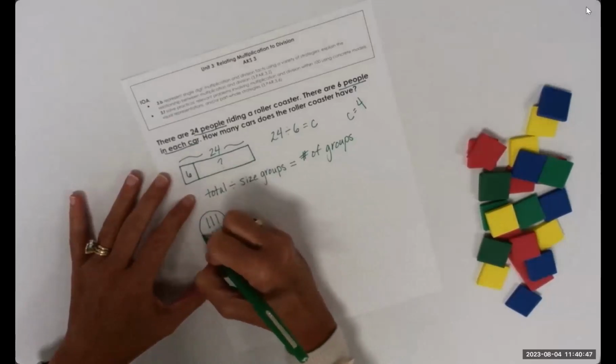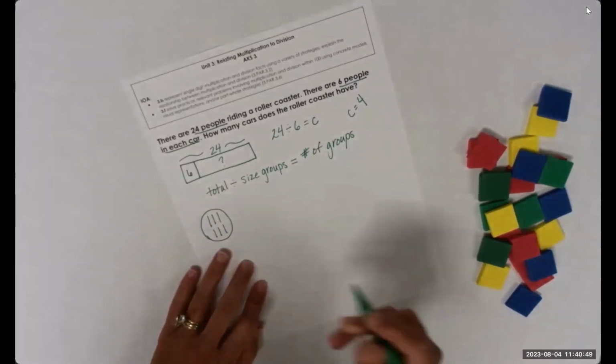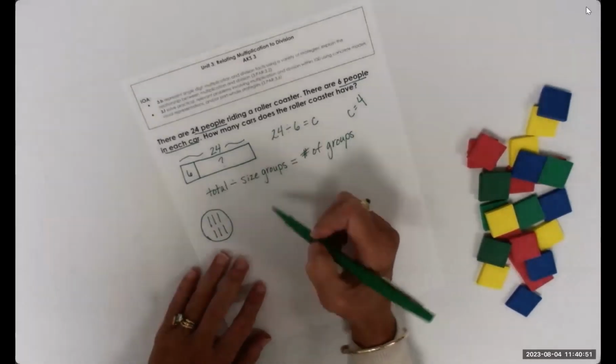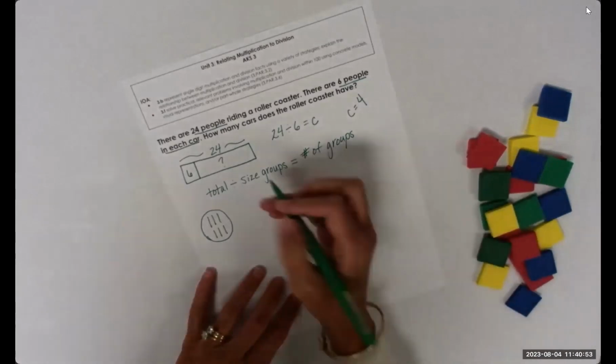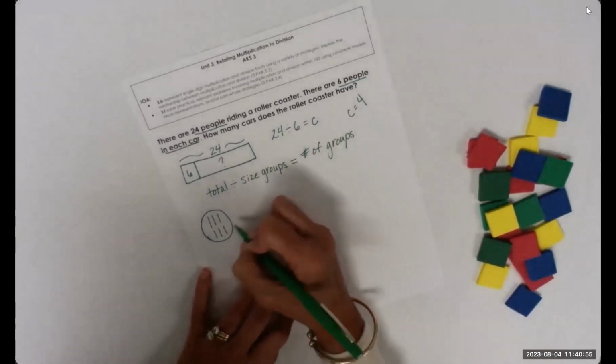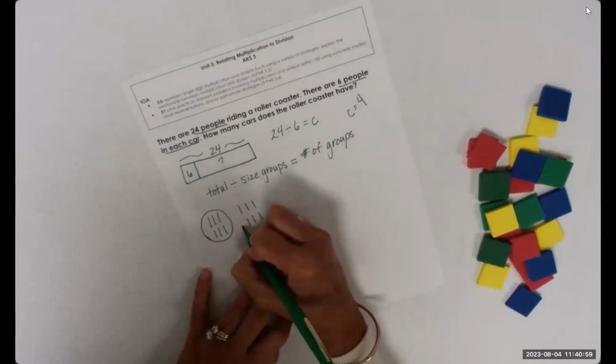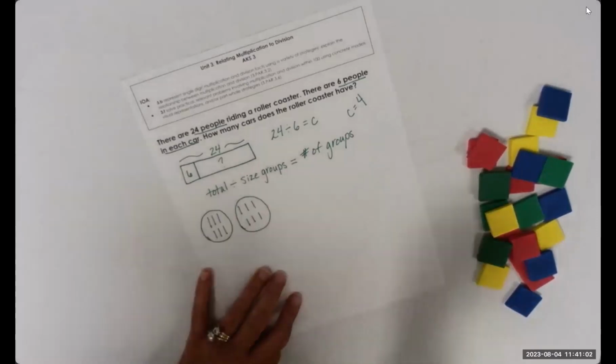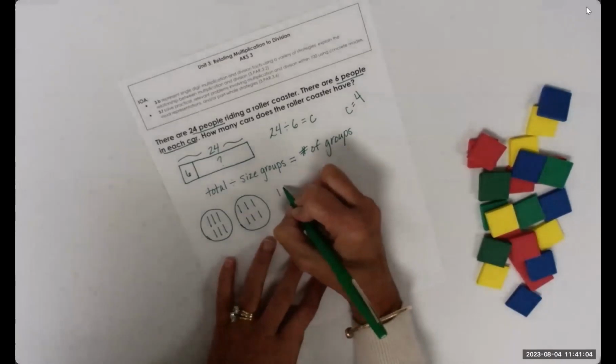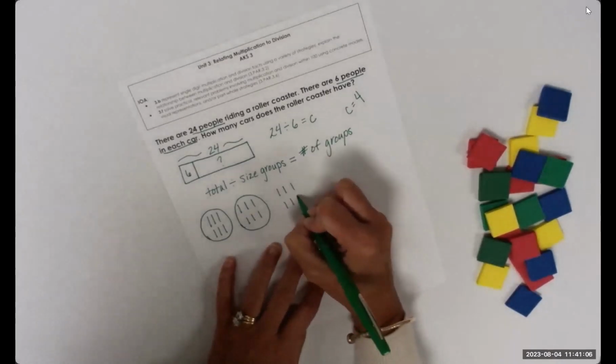Those people made a group, okay? Again, I cannot exceed 24, so I'm going to count out 6 more. So I've got 6, 7, 8, 9, 10, 11, 12. That's 6 right there. There's another group. 13, 14, 15, 16, 17, 18.